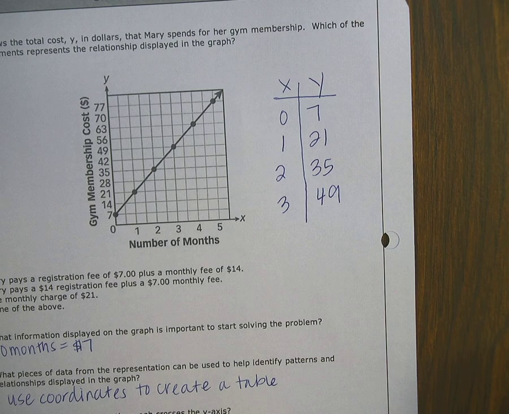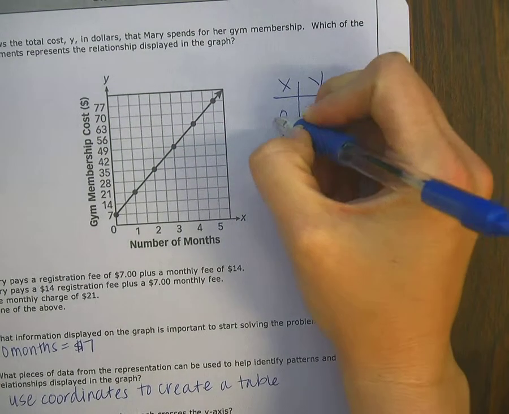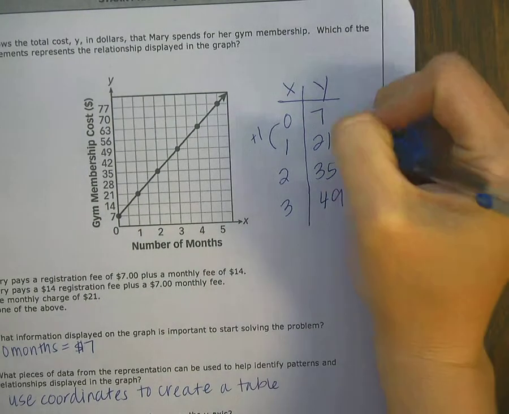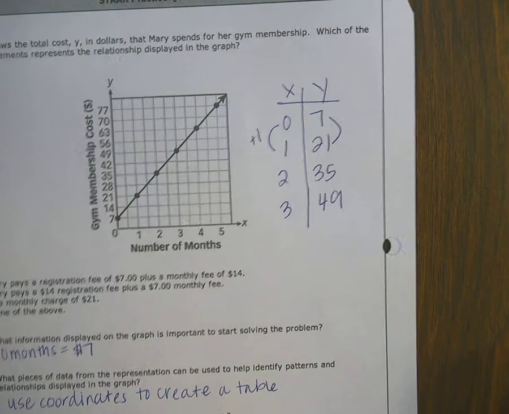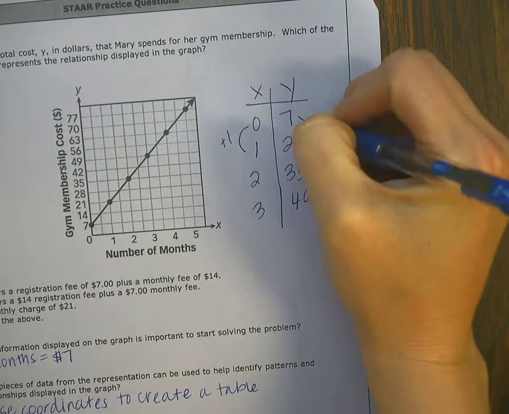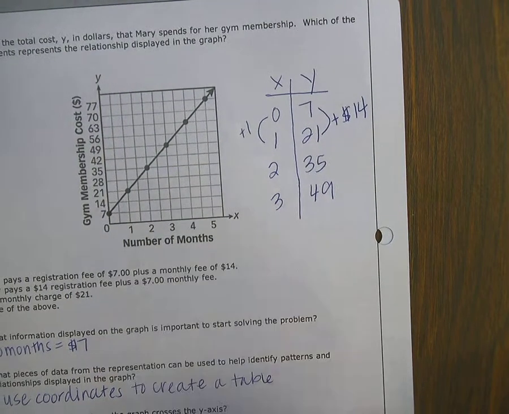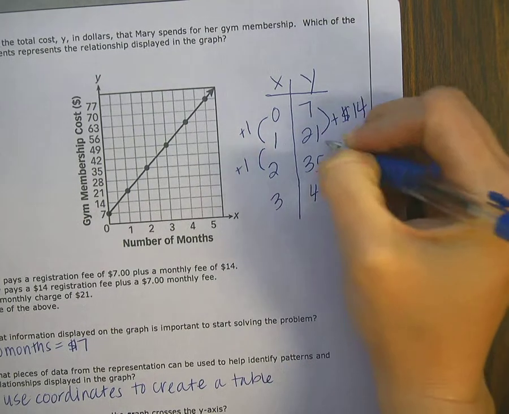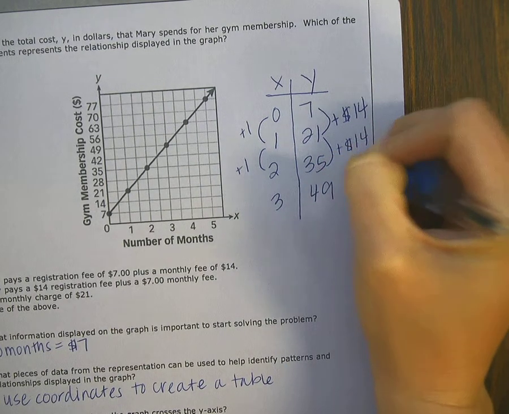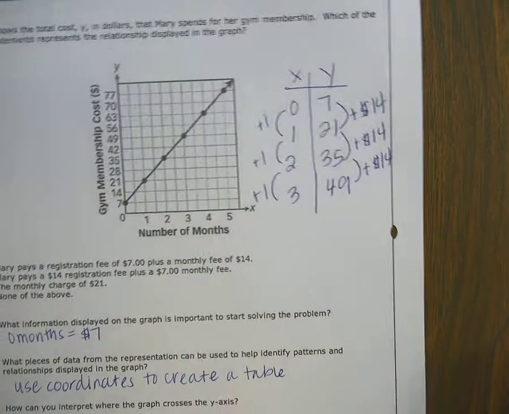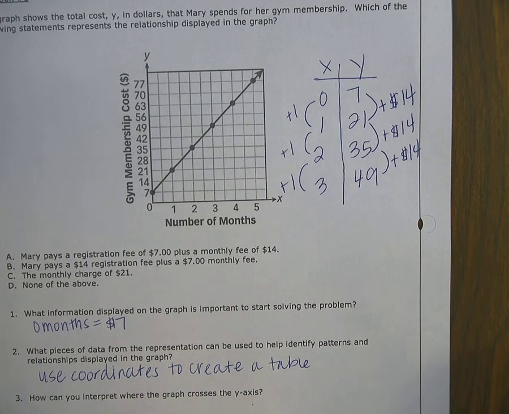So from 0 to 1 months, I'm adding a month. And I am also adding $14 in cost. I see every time that I add a month, I'm adding $14. Okay, so I see right there my pattern is $14 every month, so that's my rate of change. So $14 per month.